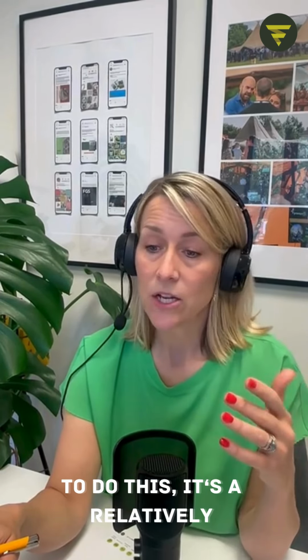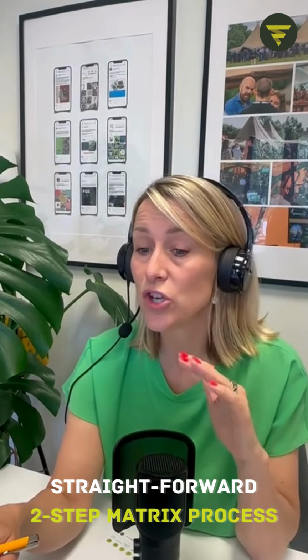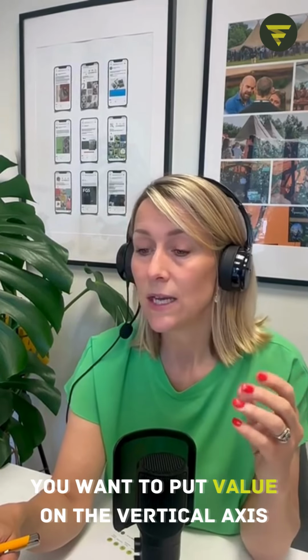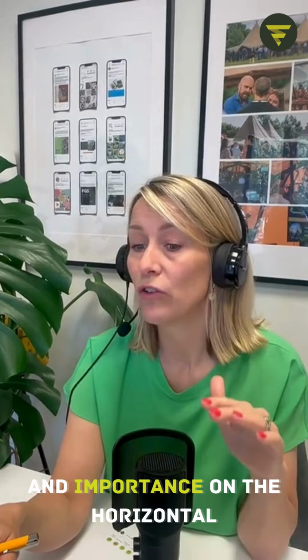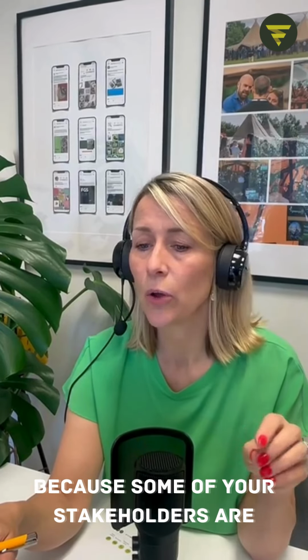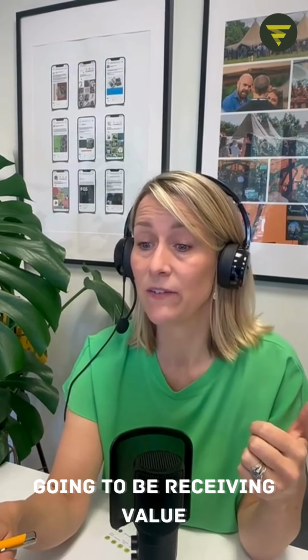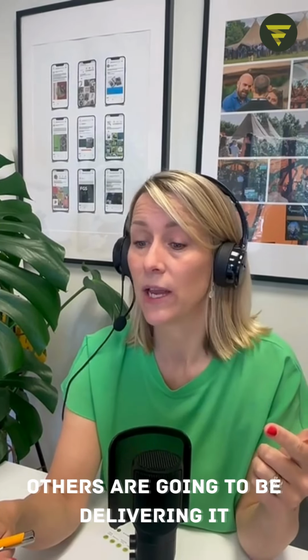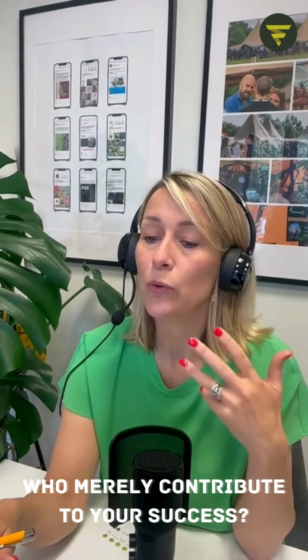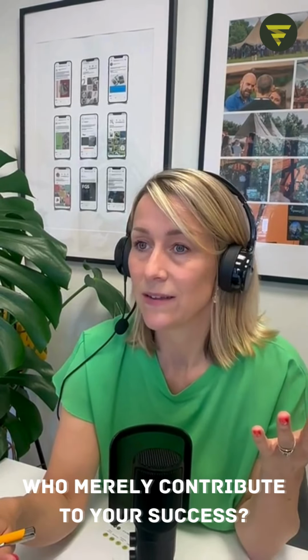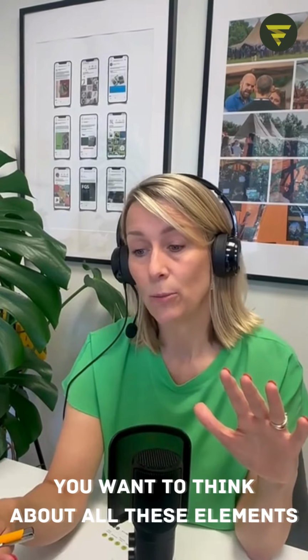To do this, it's a relatively straightforward 2-step matrix process. You want to put value on the vertical axis and importance on the horizontal, because some of your stakeholders are going to be receiving value, others are going to be delivering it. Who's indispensable for your existence? Who merely contributes to your success? You want to think about all of these elements.